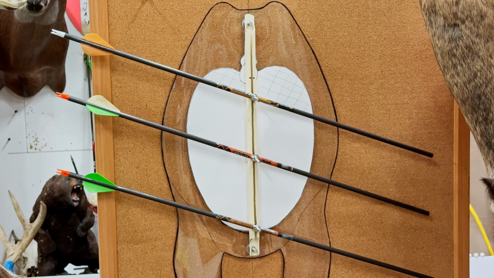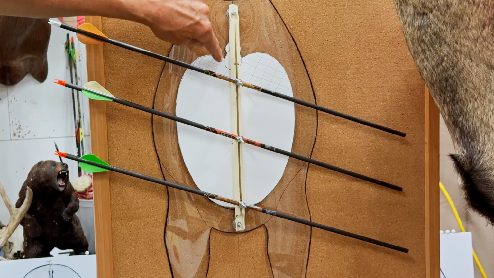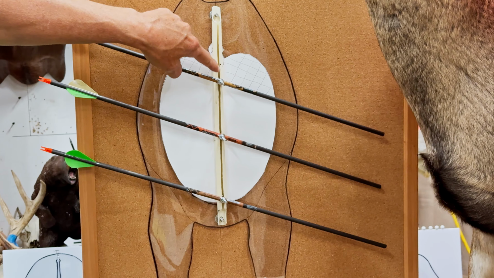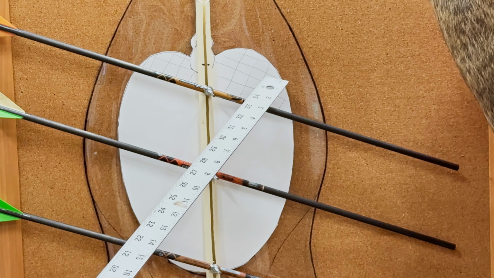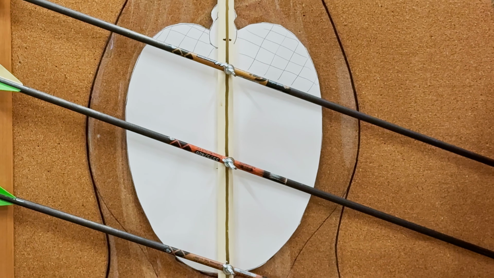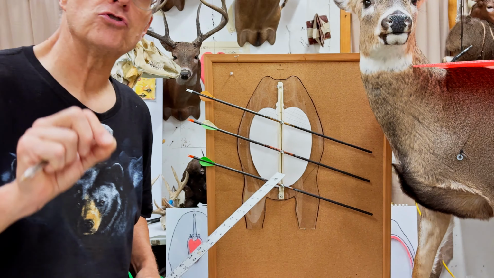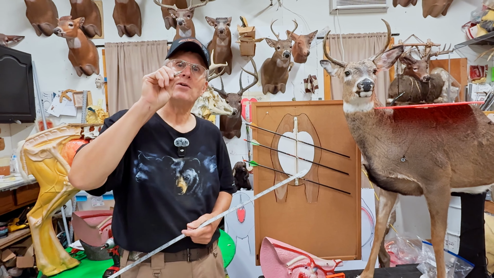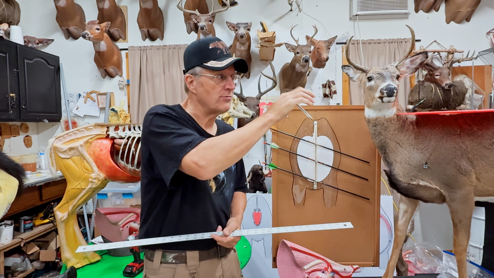And lo and behold, look what we have. Instead of going an inch above the backbone, he's an inch below the backbone. And all these marks here will show you how far under the backbone he hit. And that would have been a beautiful shot. So the exact same shot, the exact same archery shot, just whoop, aiming back farther. And that's what would have happened, my friends.